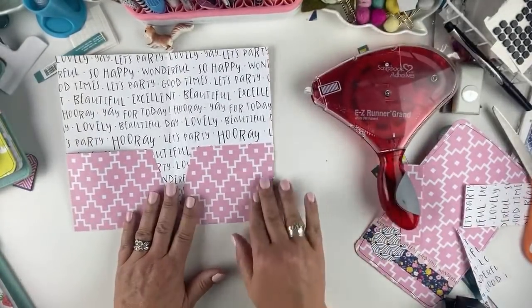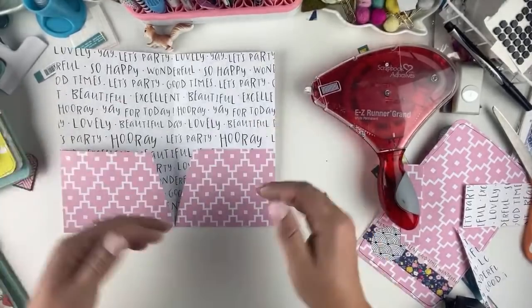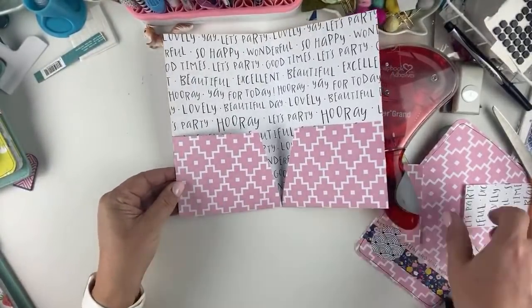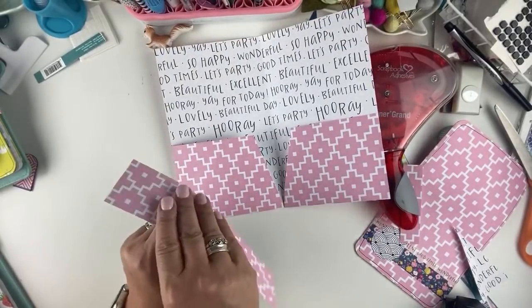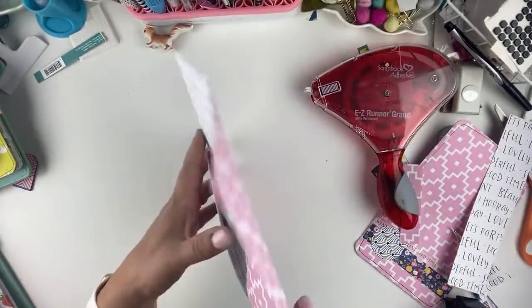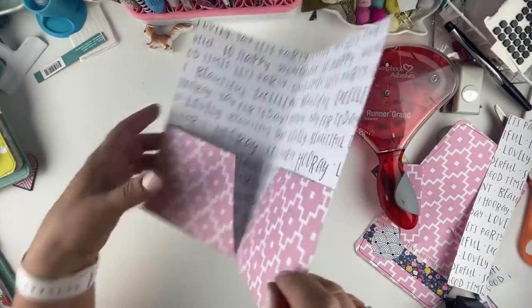So on this side, it's just flat, where we just folded it up. On this side, we cut a strip that was 4 inches tall and about 1 inch wide, folded it in half, and then made that little gusset in there.